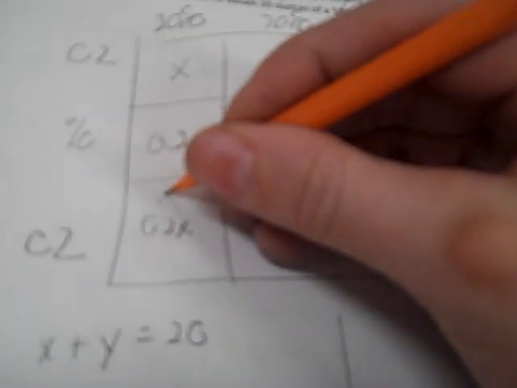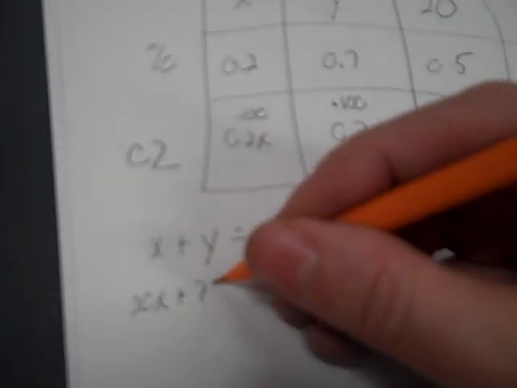All right, so we have X plus Y equals 20. That one will work, but this won't. I want these times 100. Now, you can use this equation, but you're making it difficult on yourself because you can miss a decimal place. A lot of things could go wrong. So that makes 20X plus 70Y equals 1,000.